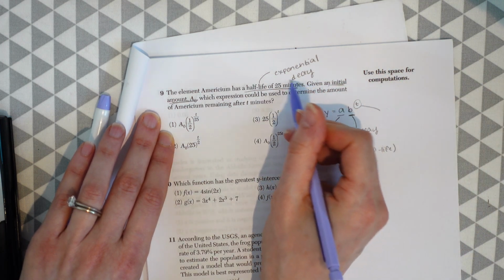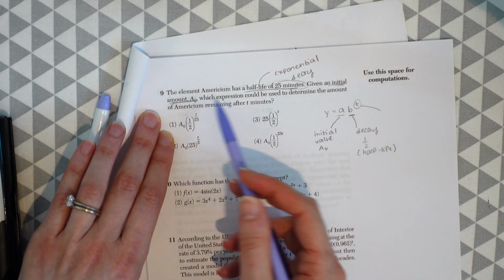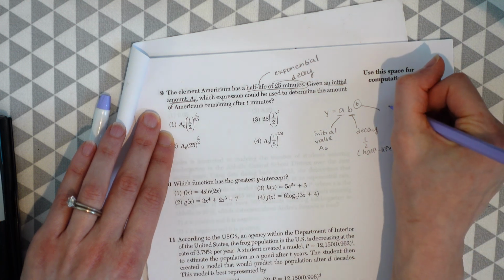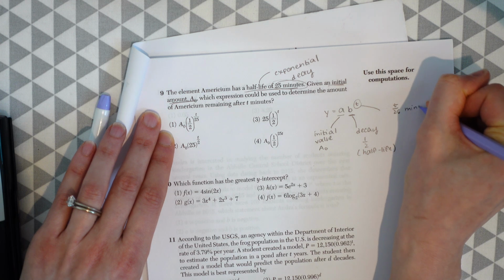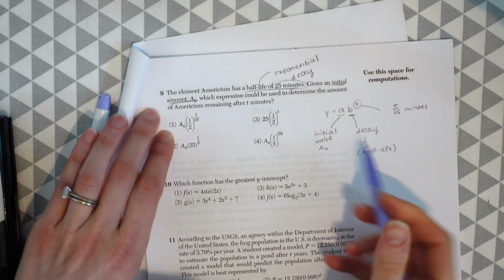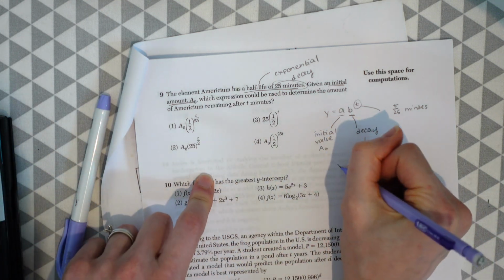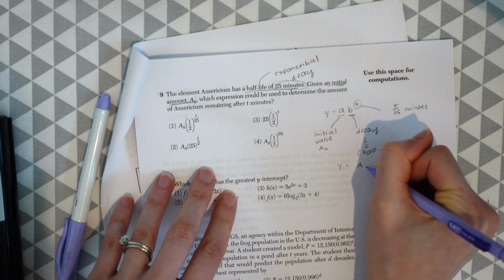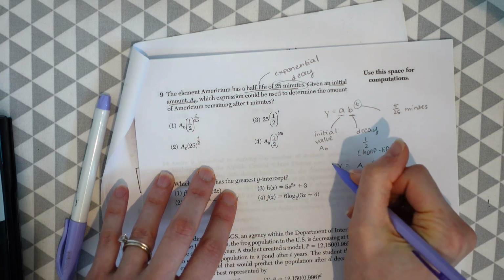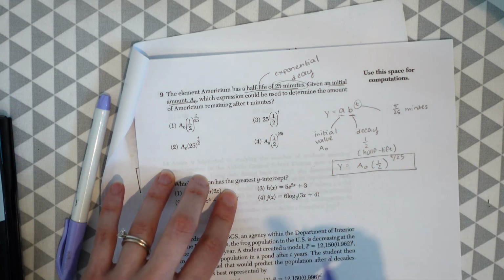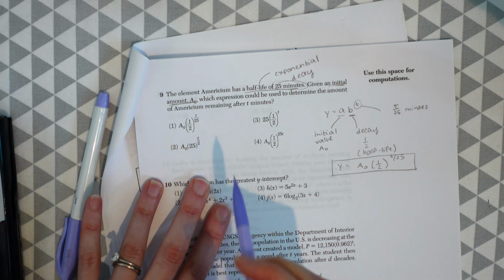So they told us after 25 minutes that this element halves itself. So we're going to represent that by t over 25 minutes. So every 25 minutes, this americium element halves itself. So now let's just put it all together. y equals a sub 0 times 1/2 raised to the t over 25. And let's look for this answer in our answer choices. And we see that it's choice 1.